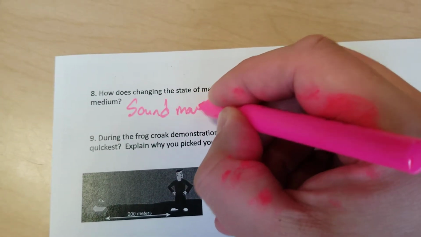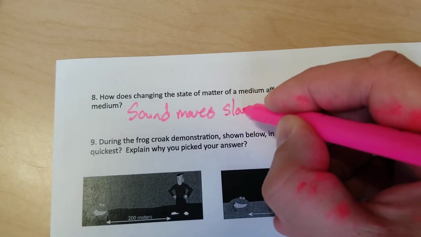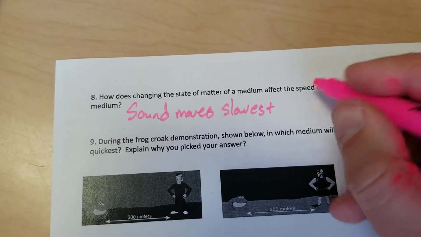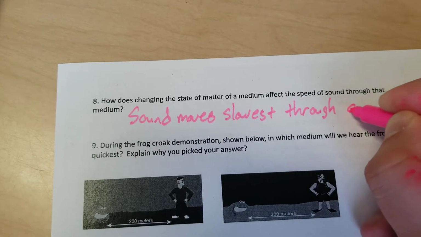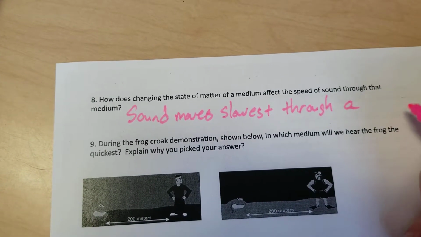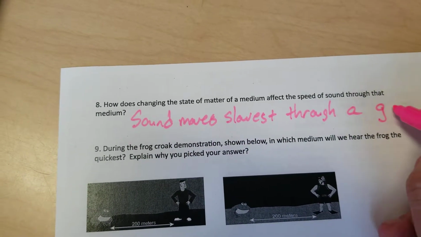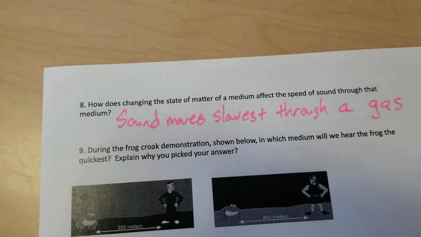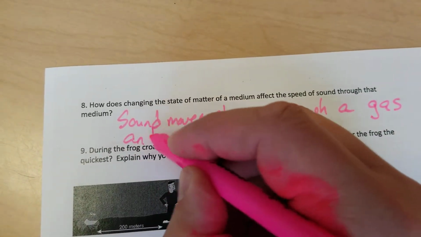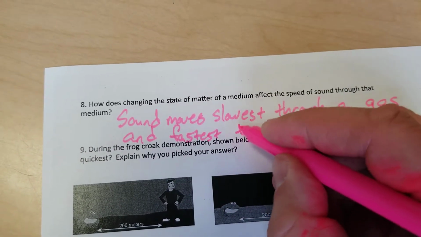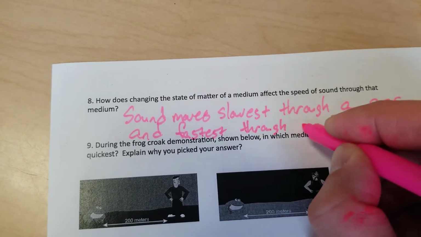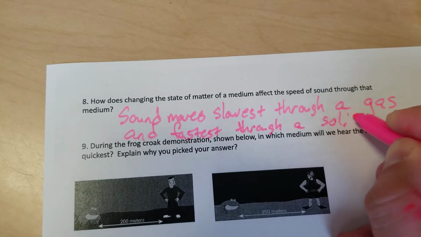Sound moves slowest, should know this, through a gas, and for when we're watching it in class, hopefully you're shouting out, and fastest through a solid.